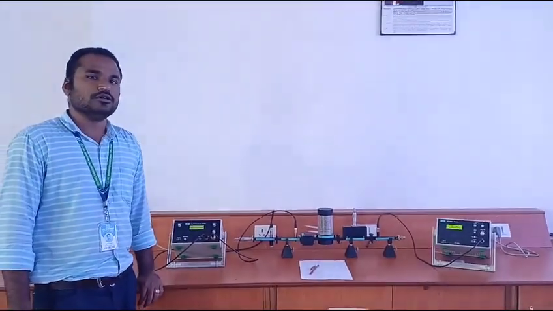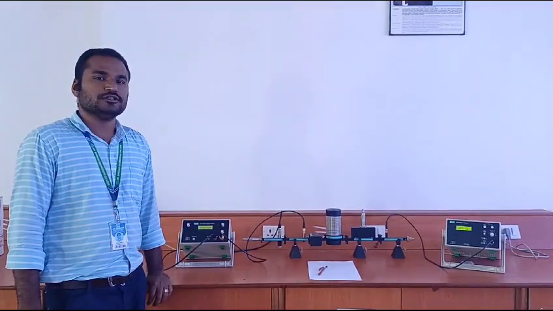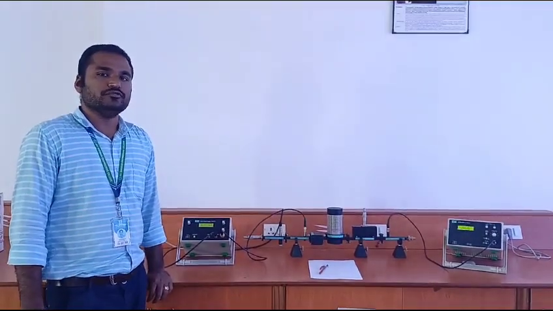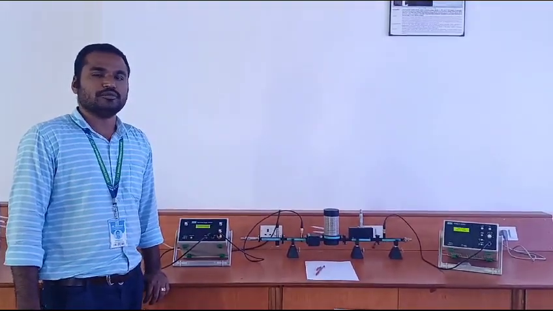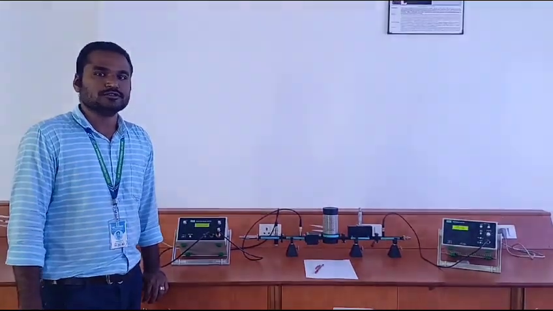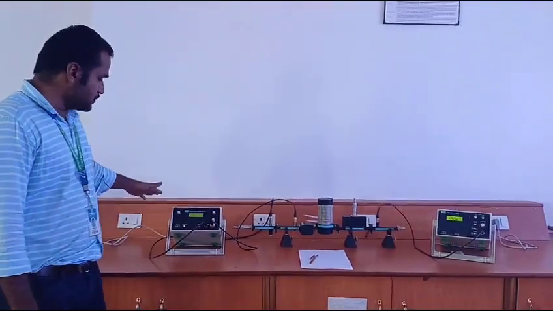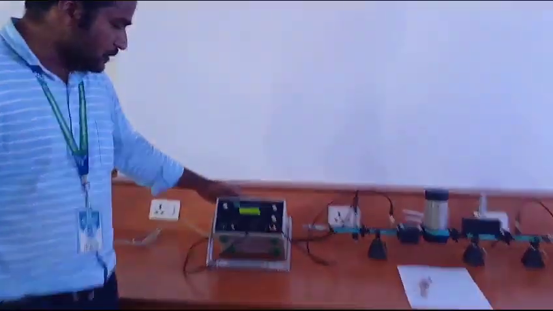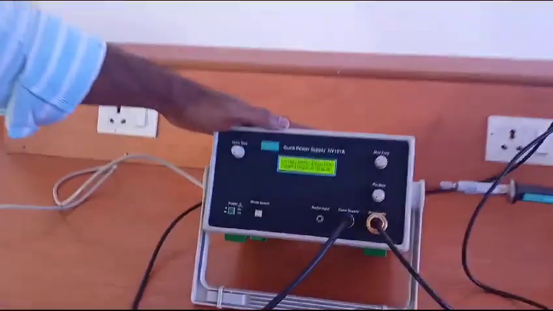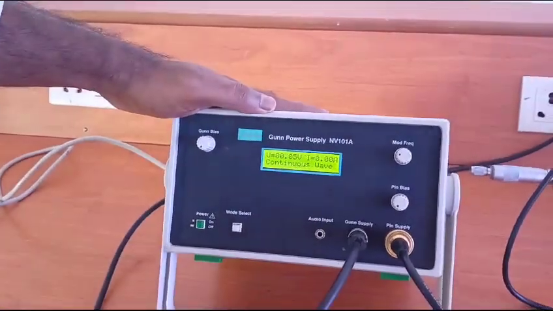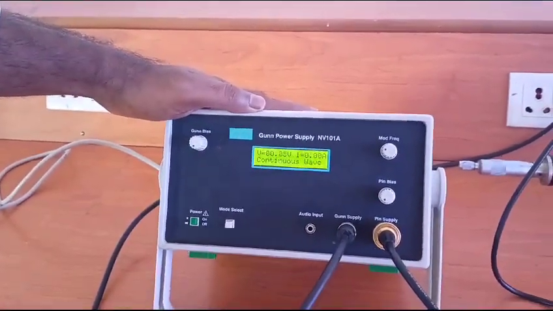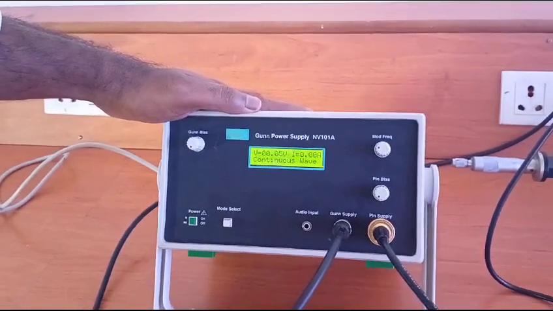So now I am going to discuss the test and setup for the VI characteristics of the Gunn diode, or what we call the Gunn effect. So here we have the test and setup. First we have a Gunn power supply unit. You know very well that it is going to feed a power supply or bias to the Gunn unit.